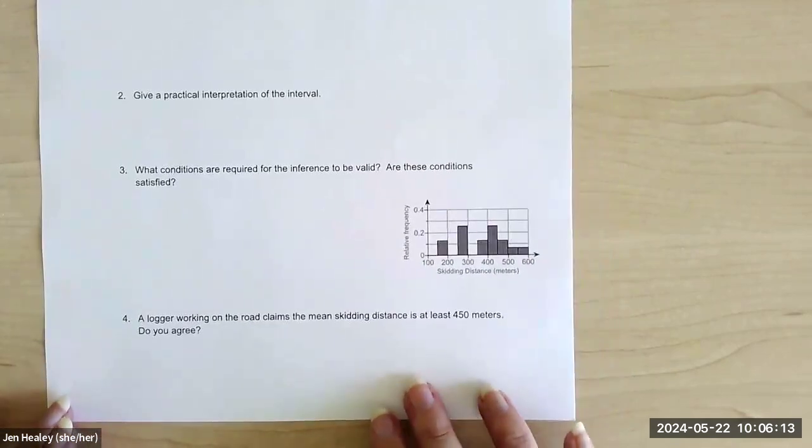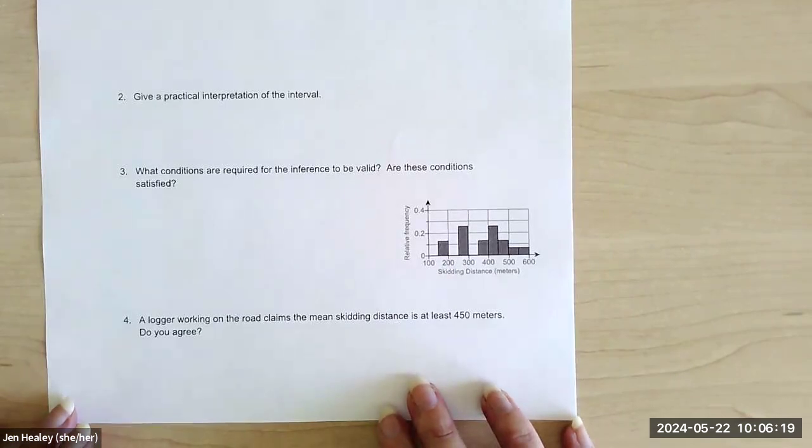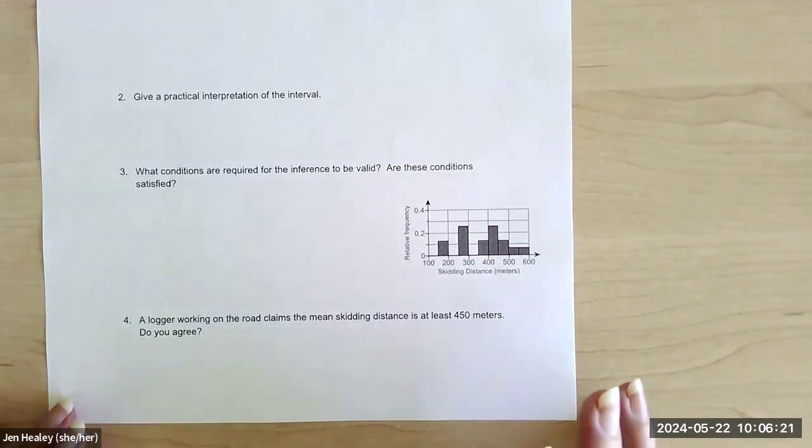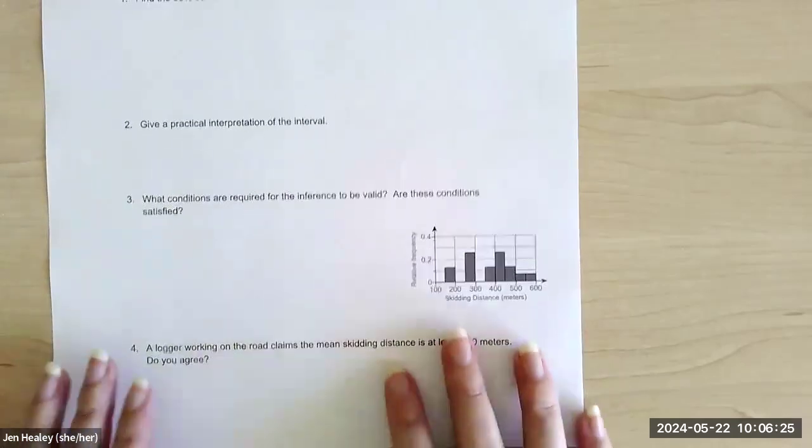And then the very last part says, a logger working on the road claims the mean skidding distance is at least 450 meters. Do you agree? So we can't say anything until we have our confidence interval, but once we have it, then we'll be able to say something. Okay.